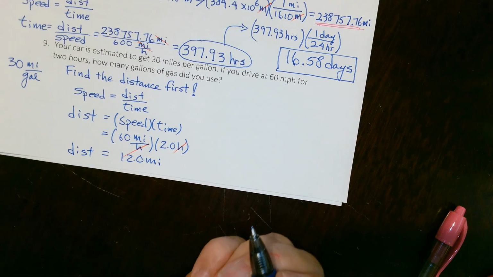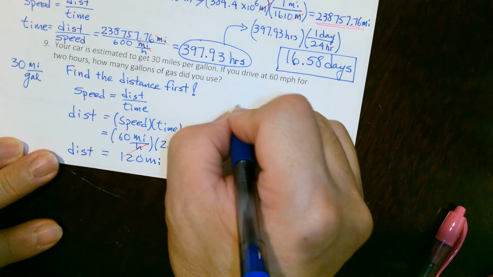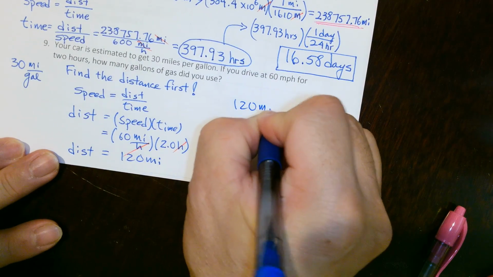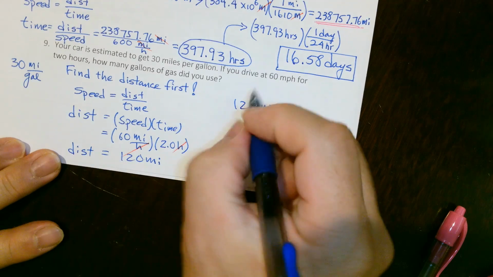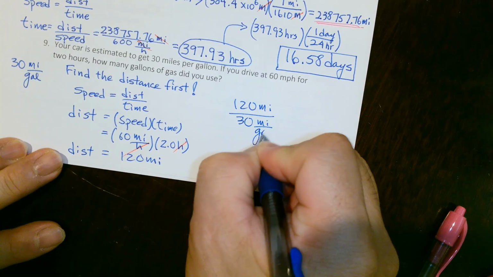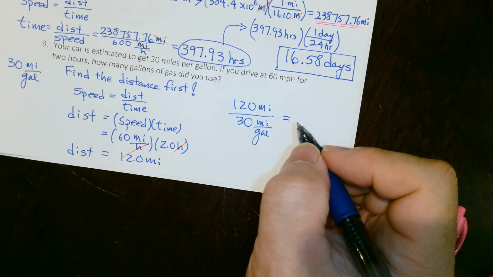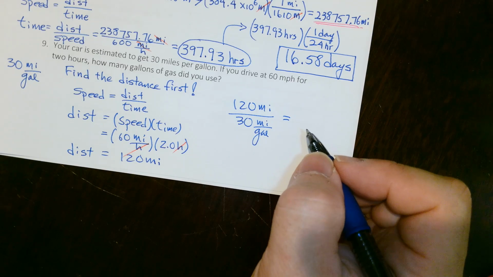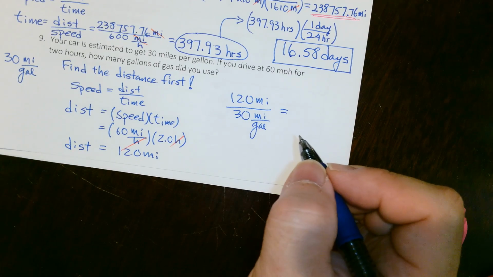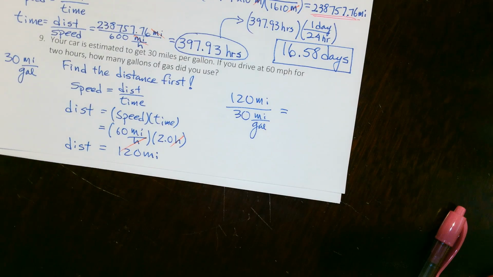So since we know exactly how many miles we drove, if we drive 120 miles and we spend 30 miles per gallon, how many gallons do we spend? Come on, you can show it to me with one hand. Show me your fingers. How many gallons do we spend? Come on. There you go.